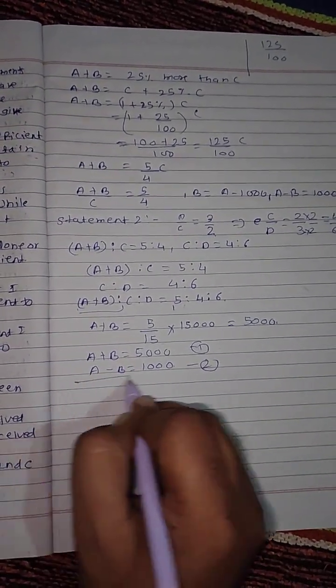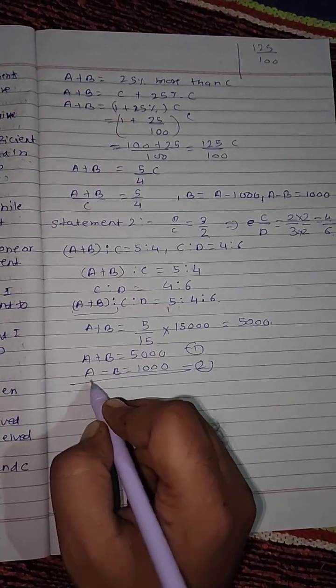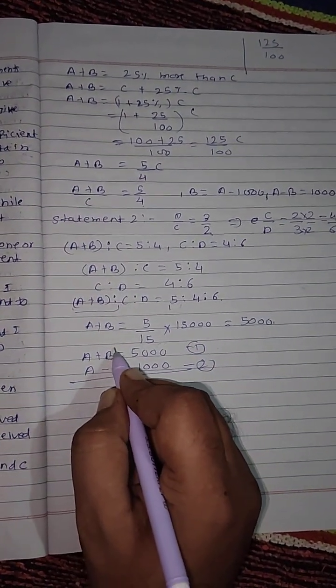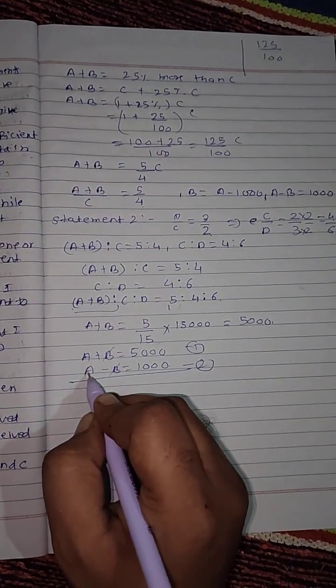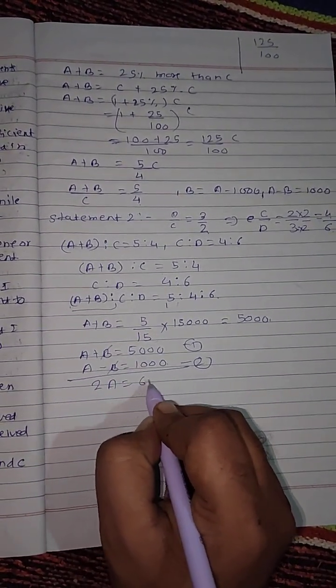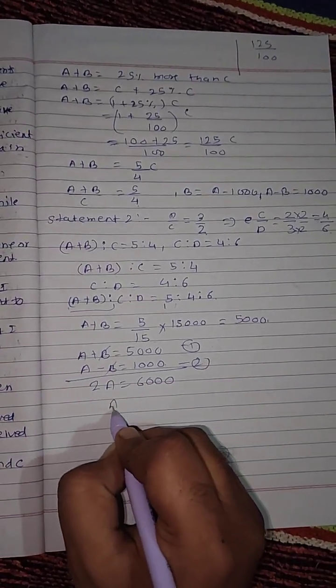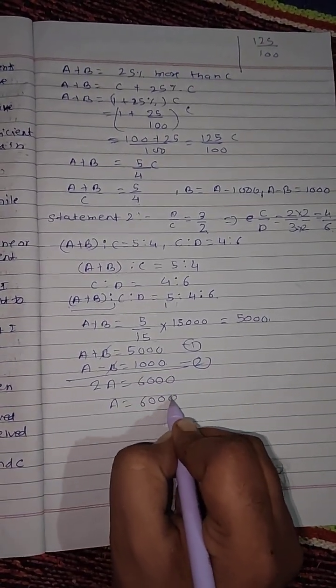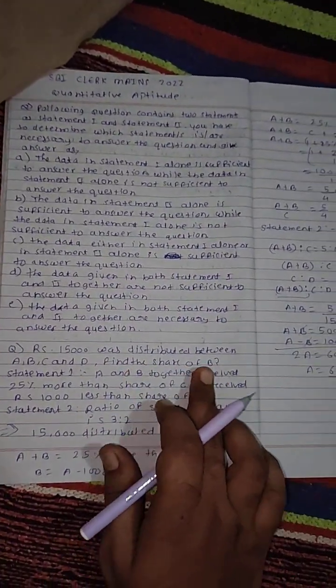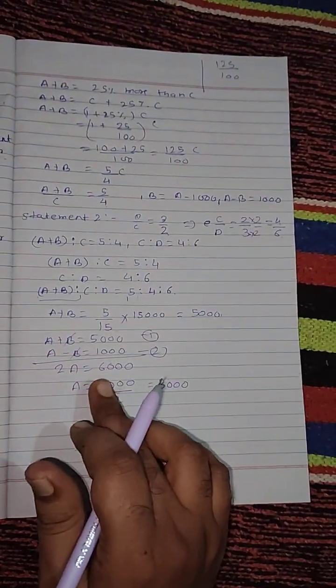So if I directly add, we can get the value of A, and then we will substitute and get the value of B. If I directly add, the plus B and minus B will cancel. So A plus A is 2A, and 5,000 plus 1,000 is 6,000. So A equals 6,000 divided by 2, so the value of A is 3,000. But in the question they asked for the share of B, so we want to find the value of B.